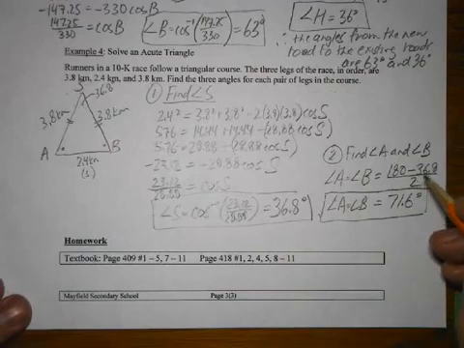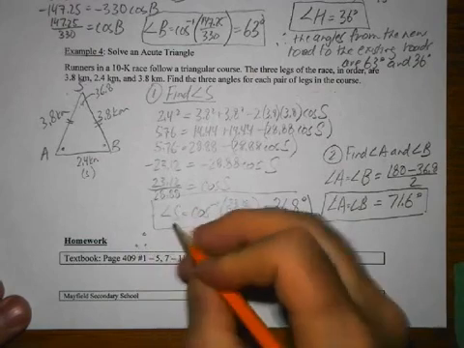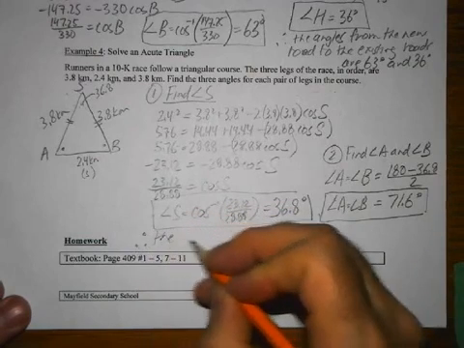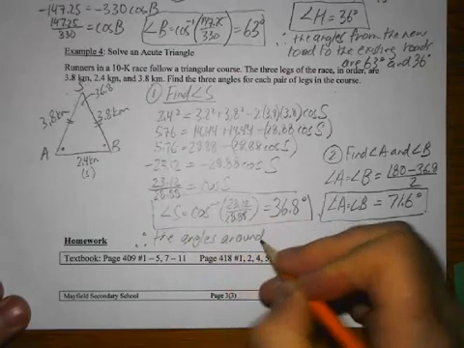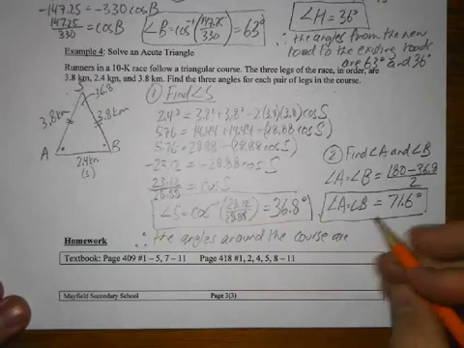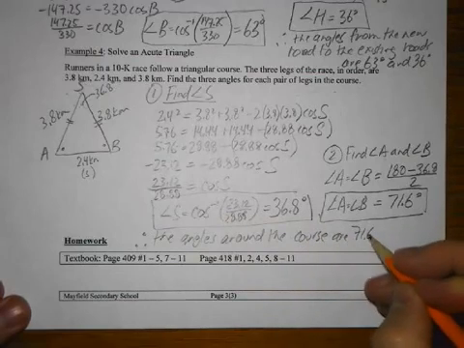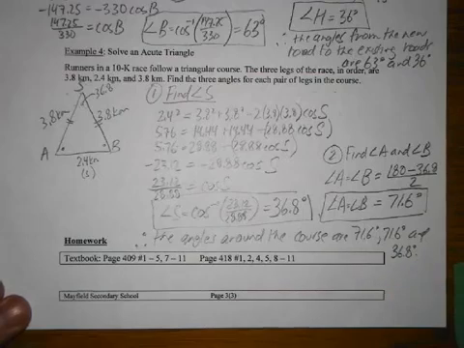Okay, so there's your three angles. Therefore, the angles around the course are 71.6, 71.6, and 36.8 degrees.